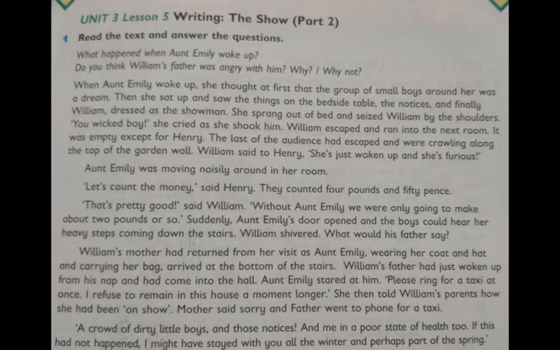Aunt Emily stared at him, she looked at him or gazed at him. "Please ring for a taxi at once. I refuse to remain in this house a moment longer." She doesn't want to stay there even for a moment. She then told William's parents how she had been on show, how their son had tricked her. "I might have stayed with you all the winter and perhaps part of the spring."